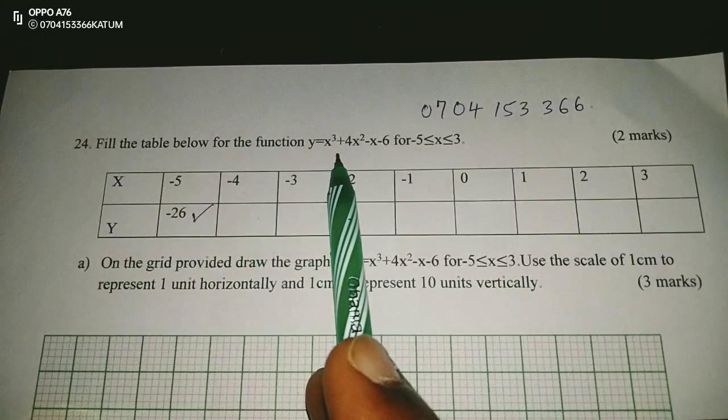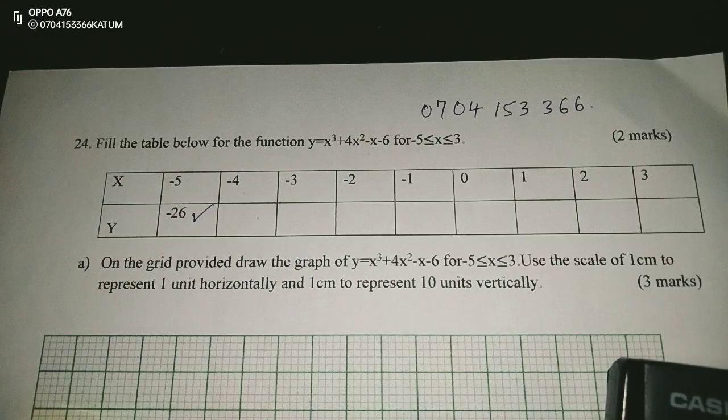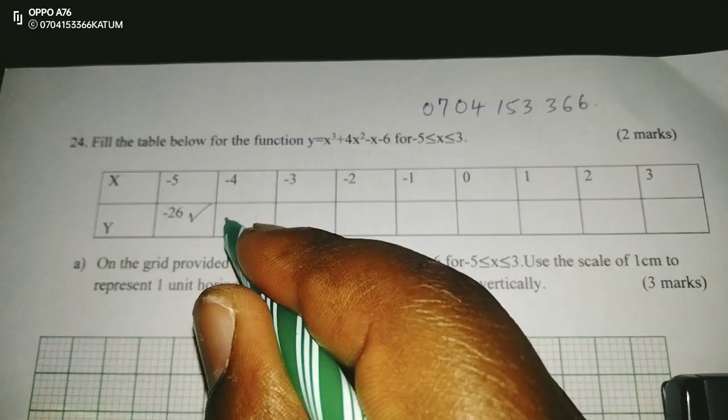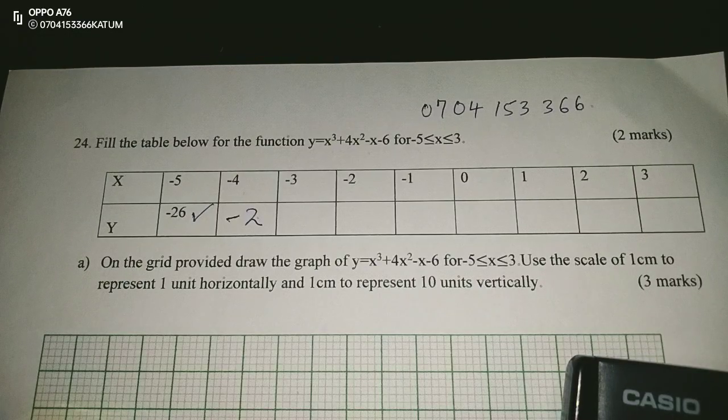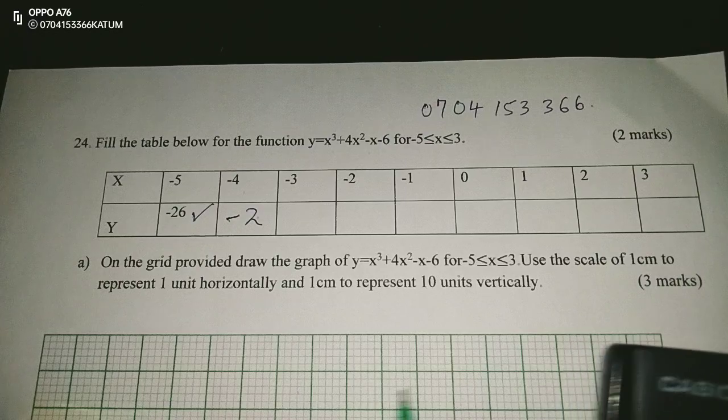Now I go again to the equation and I open brackets -4 cubed plus 4 into -4 squared minus -4, then I subtract 6. This is giving me exactly -2. We go to the next, which is -3. So I'll begin with -3 cubed, then plus 4 into -3 squared, then minus -3, then minus 6. This is going to give us +6.